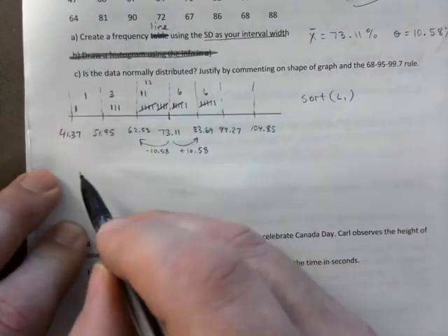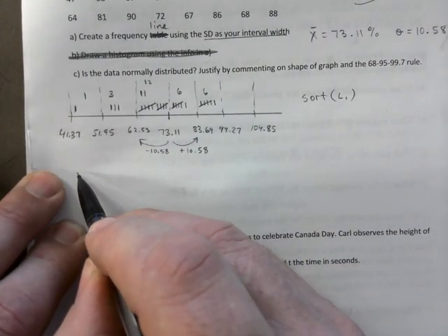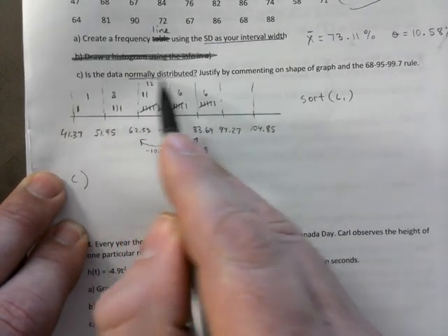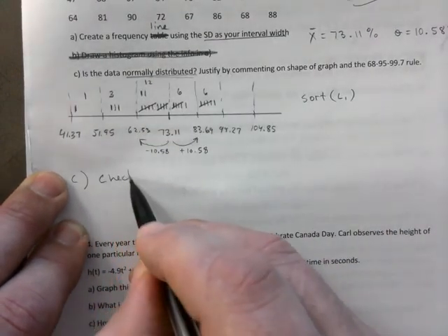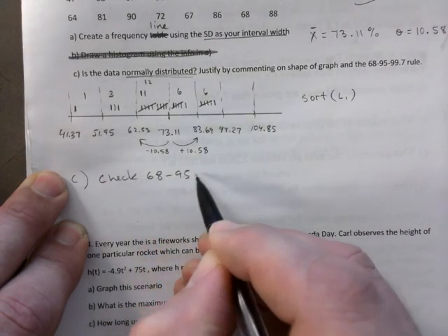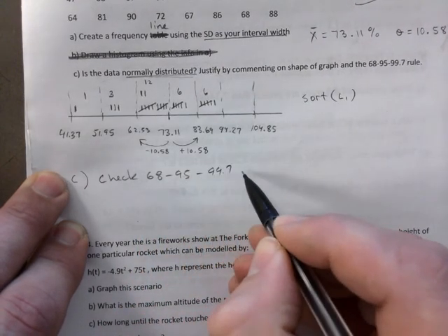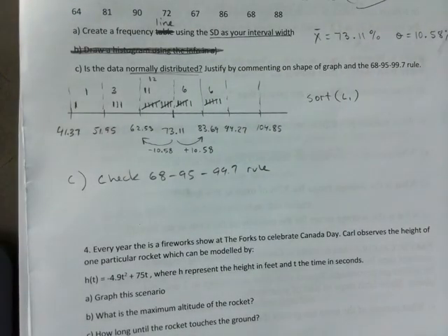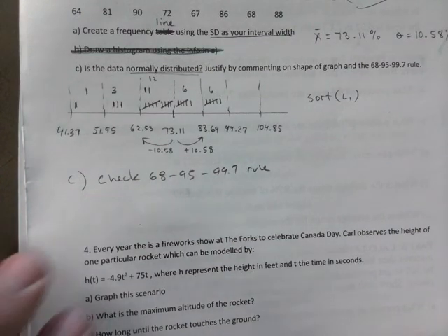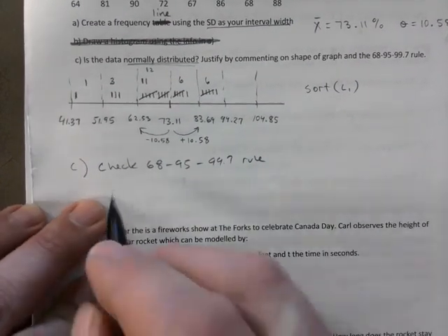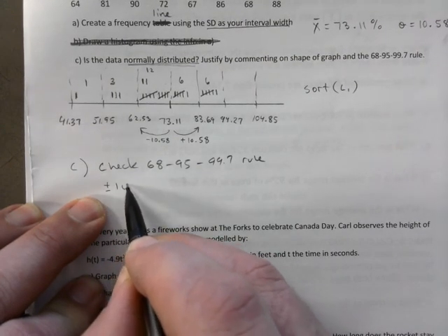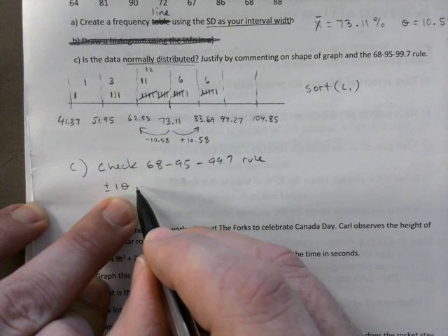So now check, right? So we made this. So for C, we're going to answer, is this normally distributed, right? Check the 68, 95, 99.7 rule. You can't just say, oh yeah, it sort of is. You can't do that. You have to be very specific when I'm not asking you to graph it. So here we go. Plus or minus 1 standard deviation. You check.